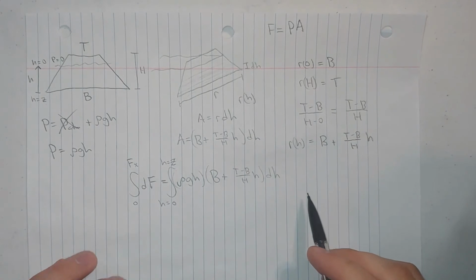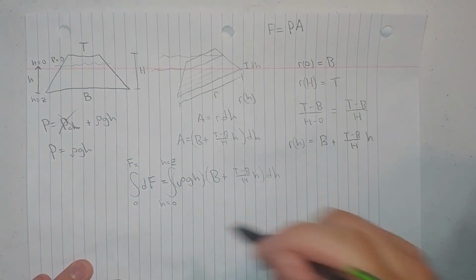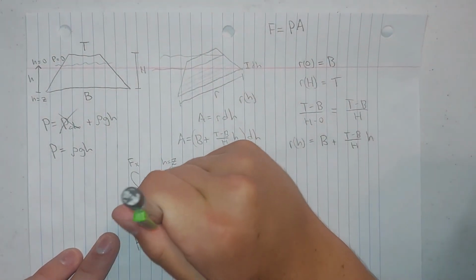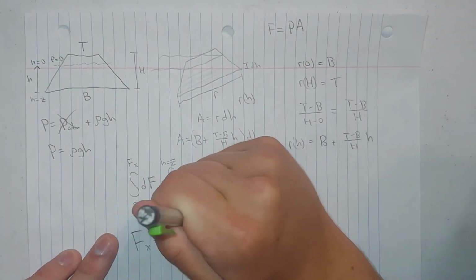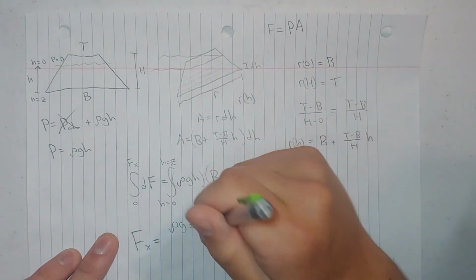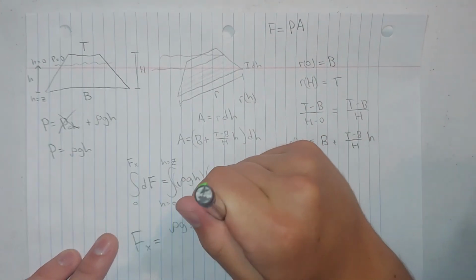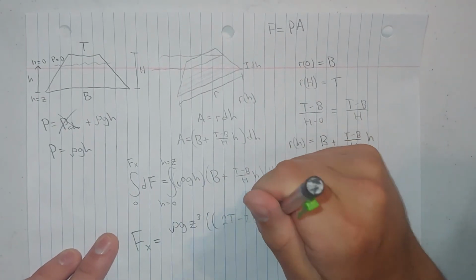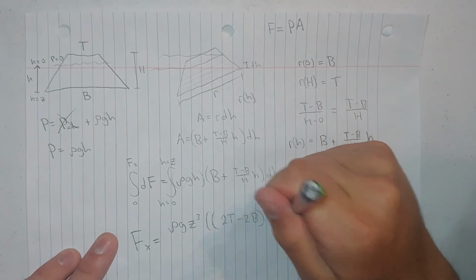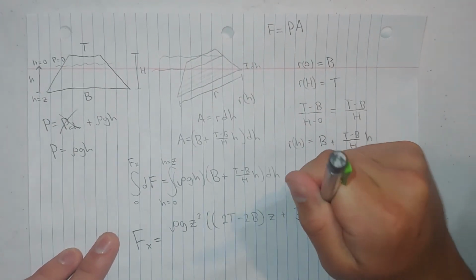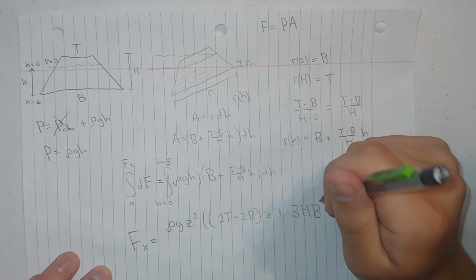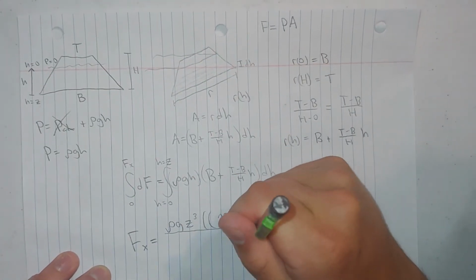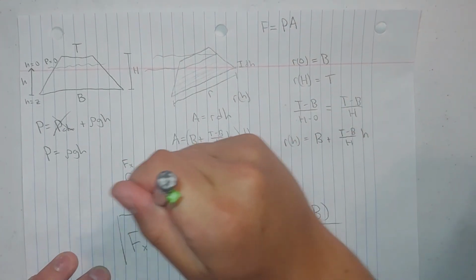So once you solve this integral, you're going to get the following. F of x equals rho times g times z to the third times 2T minus 2B, that quantity multiplied by z, plus 3 times H times B, all of that over 6H.